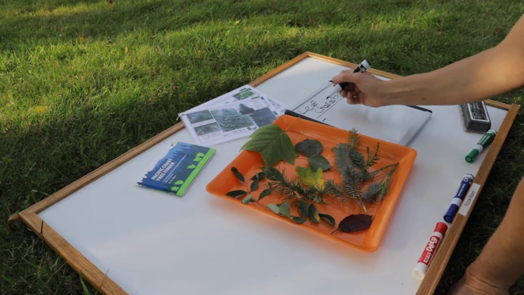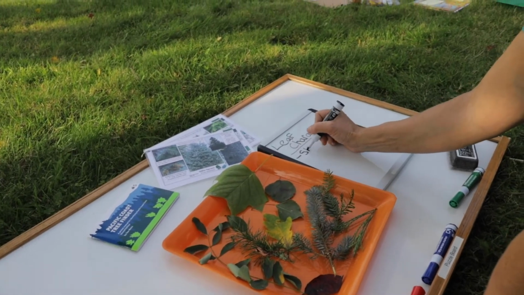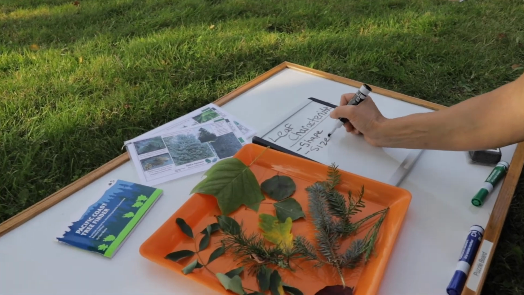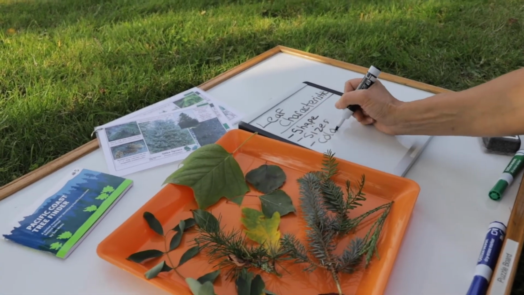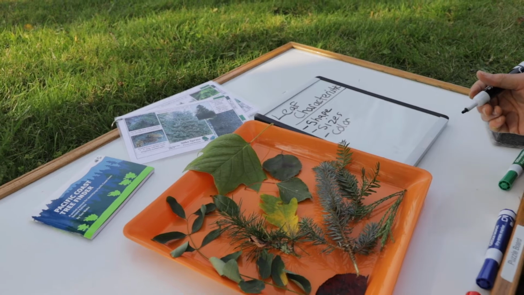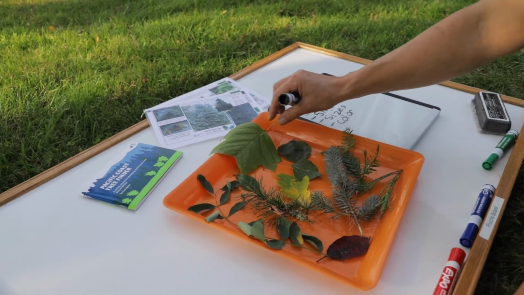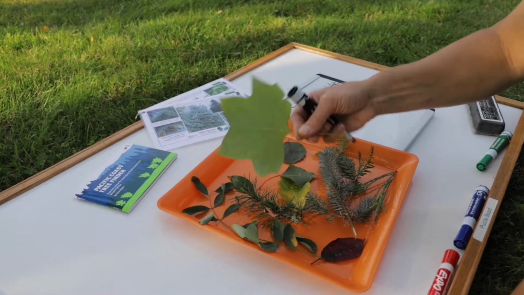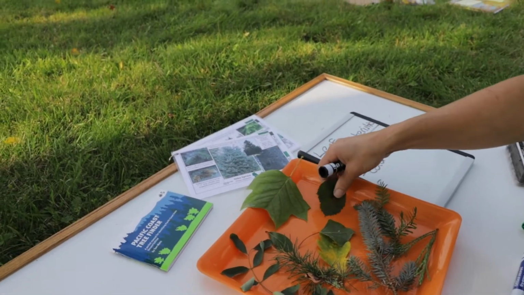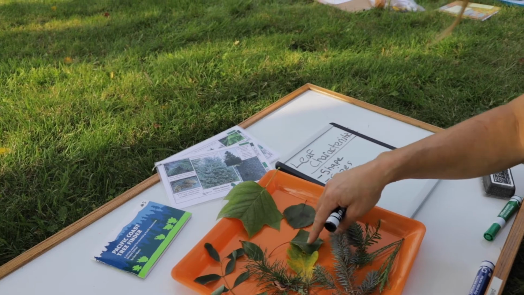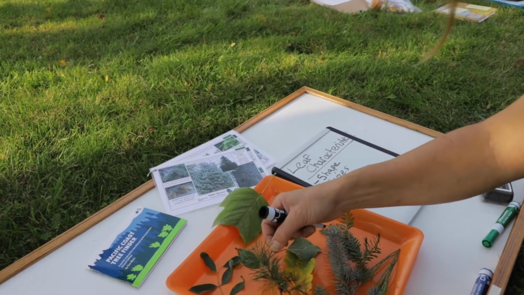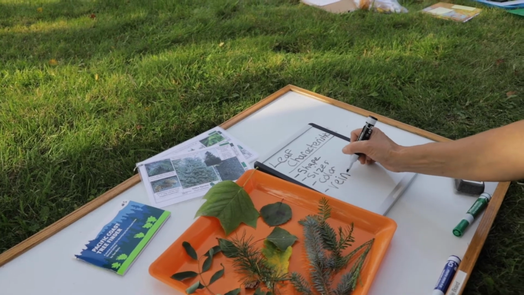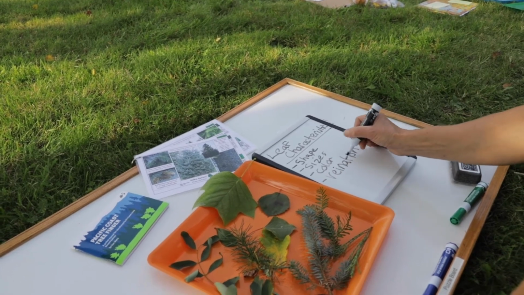Oftentimes you come up with something very simple. You'll say we can look at the shape. They come in different shapes and sizes and color. But beyond these three, there's so much more you can look at. You can look at the actual vein pattern. Look at the veins on the leaf on both sides. You can see, even looking at these samples, that not all the veins are the same and not all leaves have veins. So you could look at the venation or the vein pattern.